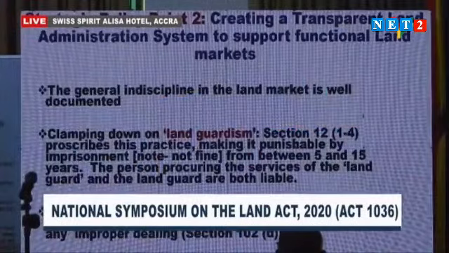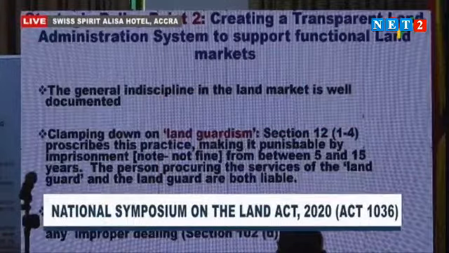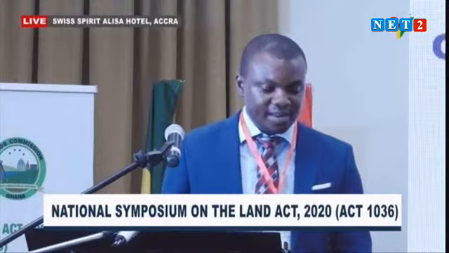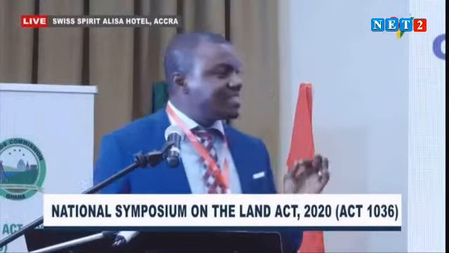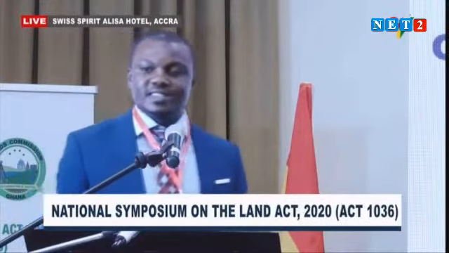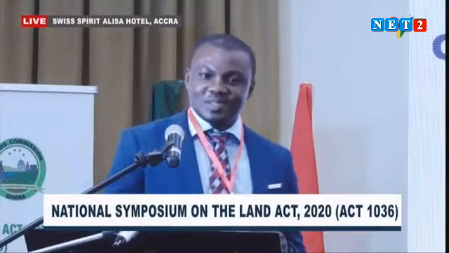Another provision in the law to help in sanitizing the land administration space, next slide please, is the criminalization of people who transfer without capacity, and this has been talked on again. Now, one exciting thing I found in the law is how detailed the drafters even went, to the extent that even the choice of words in drafting conveyancing has been touched on.